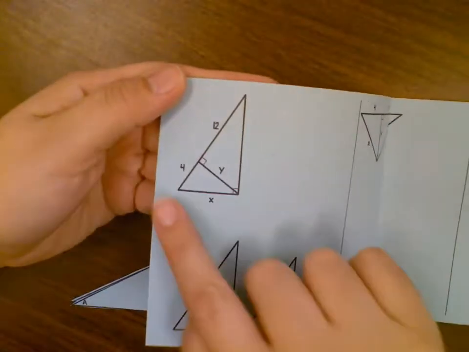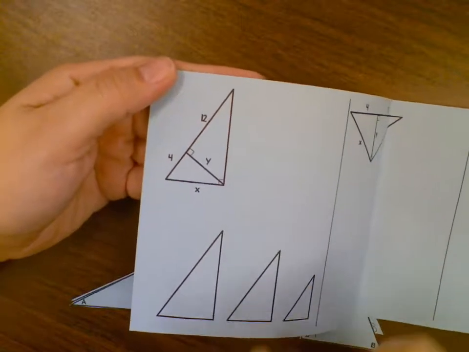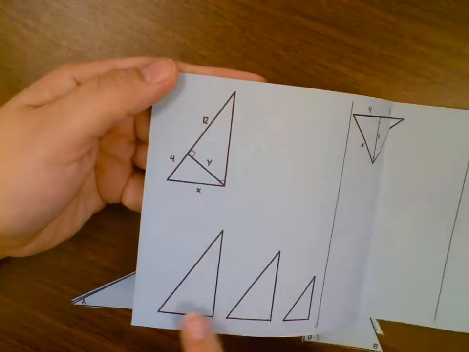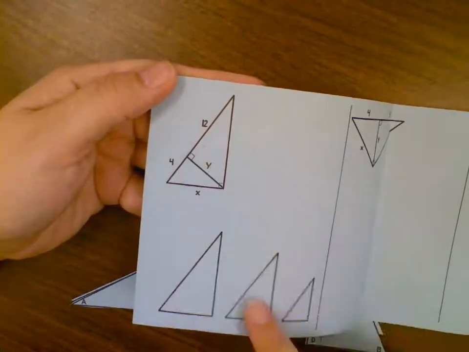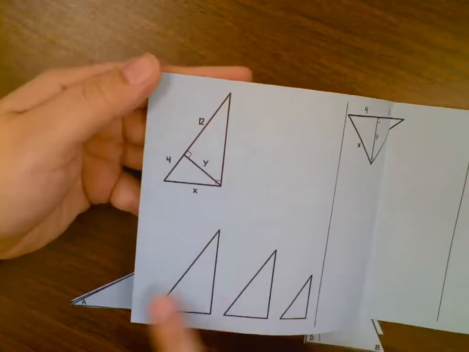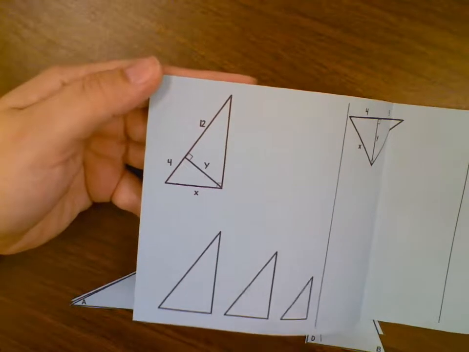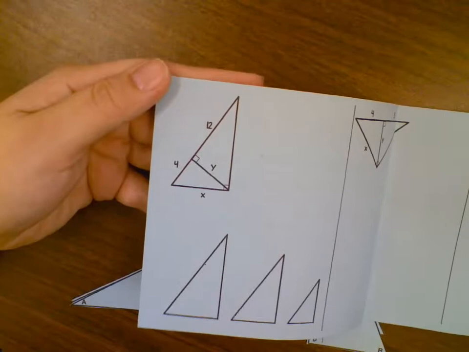As we can see, we have some variables in different spots, and sometimes numbers in other spots. So we're going to take our original triangle and split it into the three triangles, the big original one, the medium one, and the baby one. But we're going to have to label each side to see which sides go together, to see how we would write our proportions to solve for x and y.